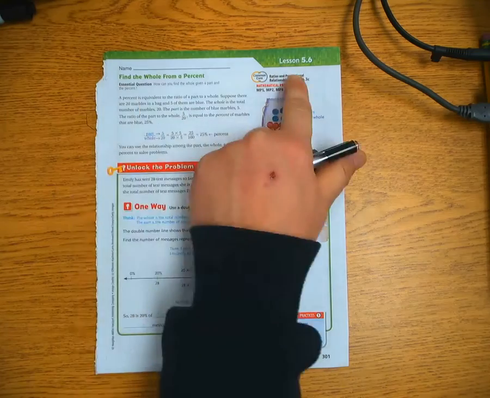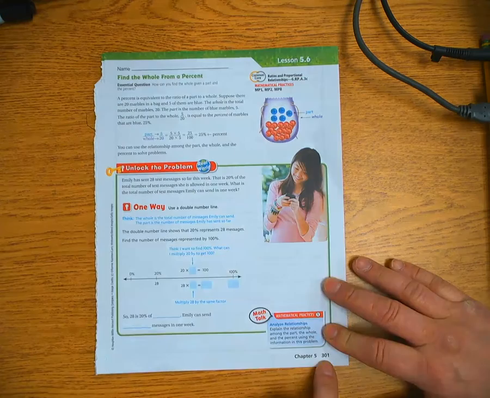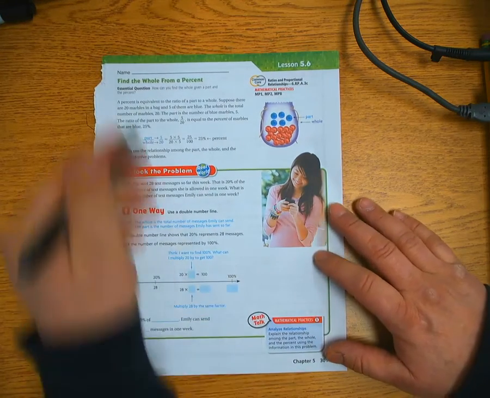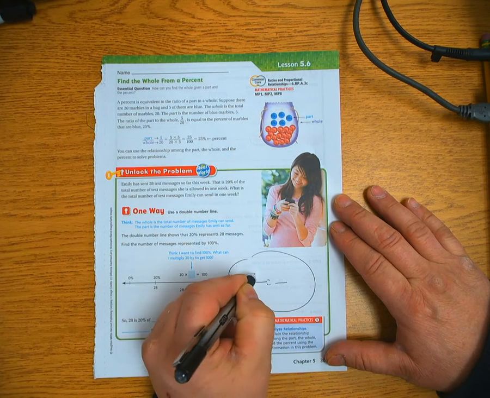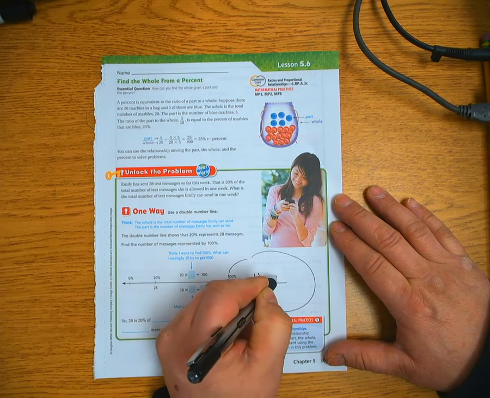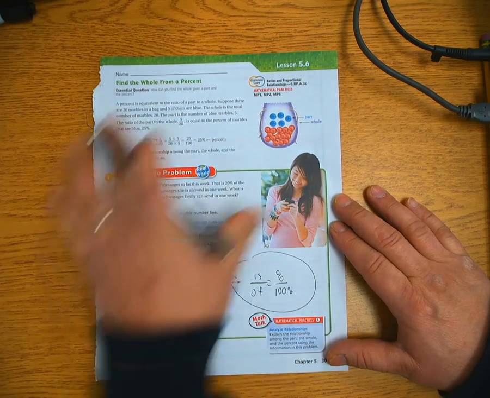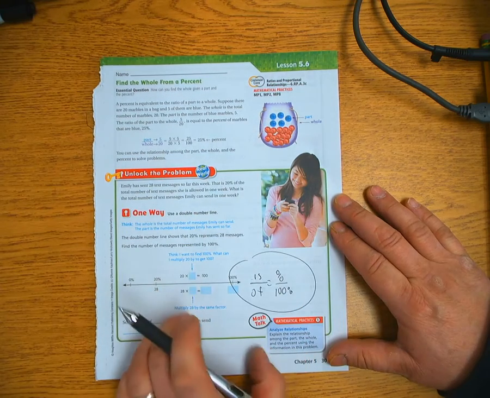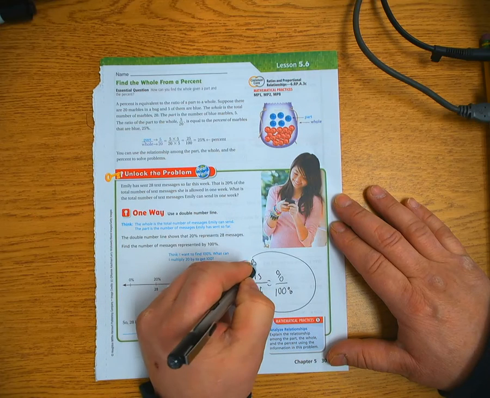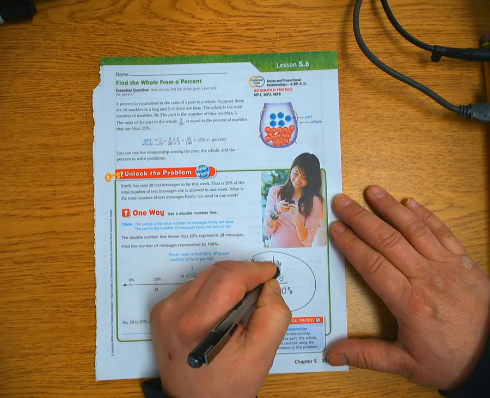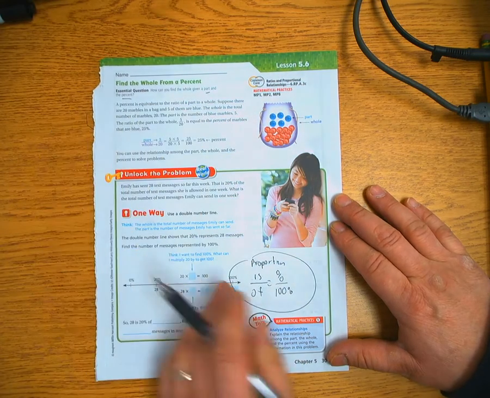Okay, this is 5-6. Find the whole from a percent, page 301. But really, guys, we have done all this using our proportion: is over of equals the percent part over 100%. All the future problems I'm about to show you in this section can be done using this proportion, okay? And if you look at this, how can you find the whole given the part and the percent?